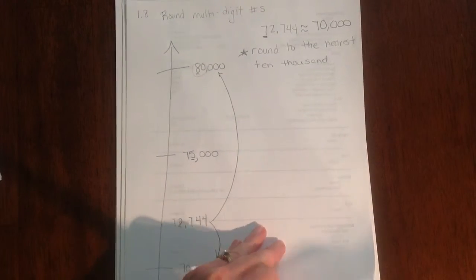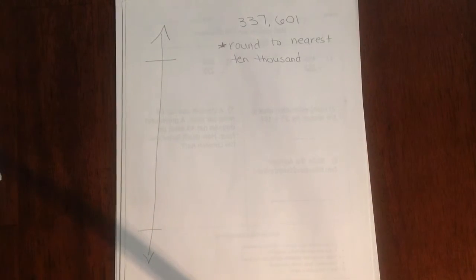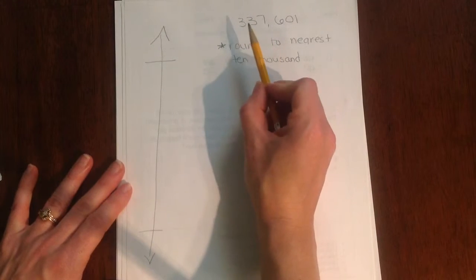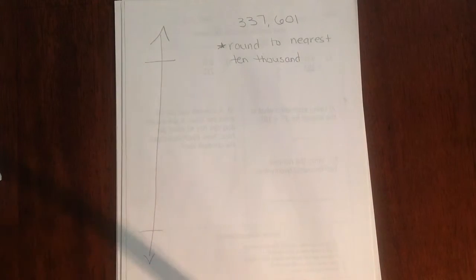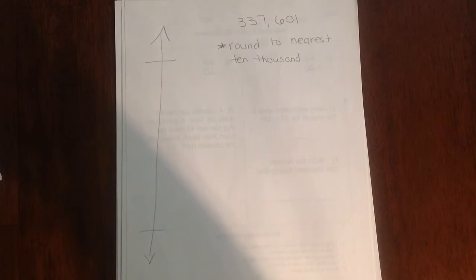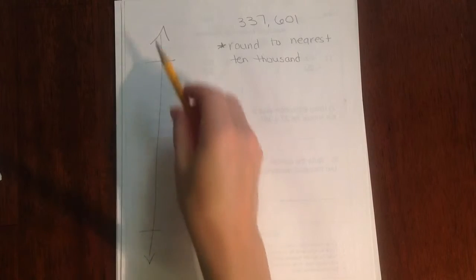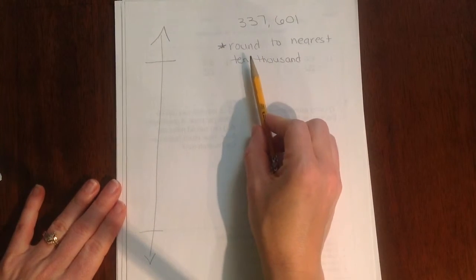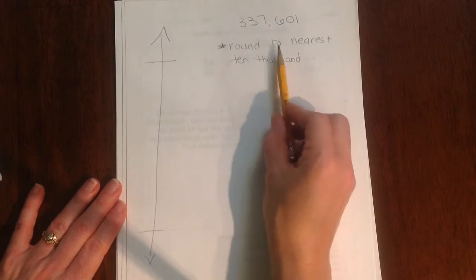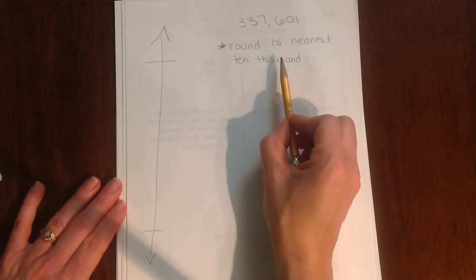All right, let's go to our next one. Let's imagine that we're making this a hair harder. We have another vertical number line. So go ahead and pause while you make this vertical number line. All right, so now that you have your vertical line, we're again having to figure out what are we rounding to. So I said round to the nearest 10,000.